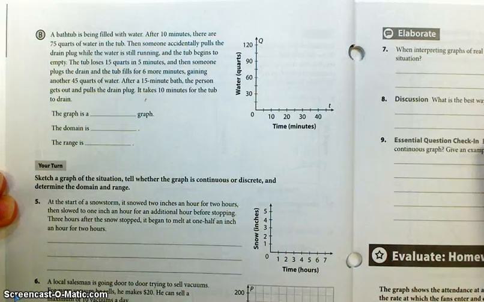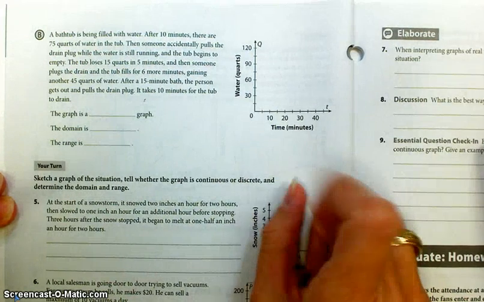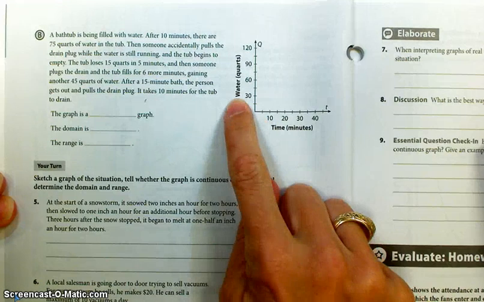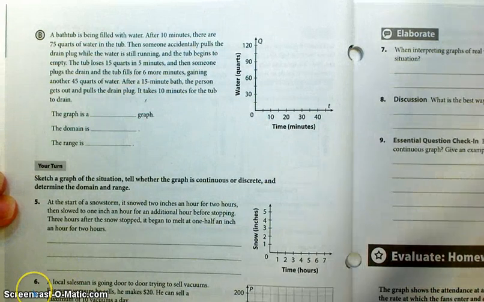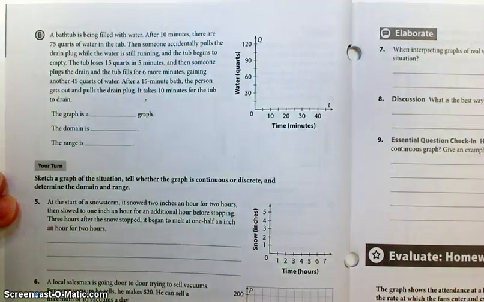Okay, I am hoping that you guys will understand that since the tub is gradually, continually filling with water, this situation is a continuous graph, meaning we're not going to have individual points like we had on the test grade one. Okay, this one we're going to connect and draw lines. The domain, remember, is your set of input values or your x values. So your x's are your times, and the range is your level of water. Okay, so let's see what we get when we put all of that together for B.